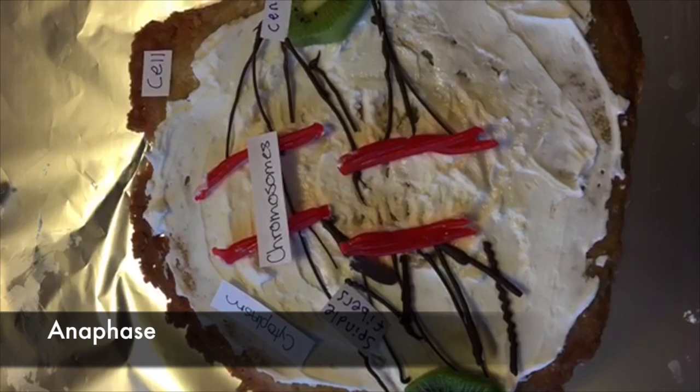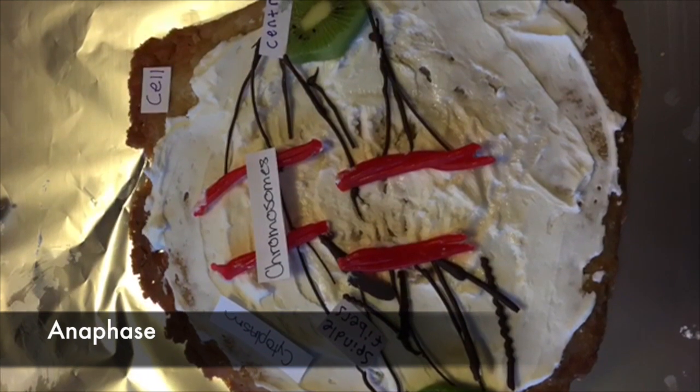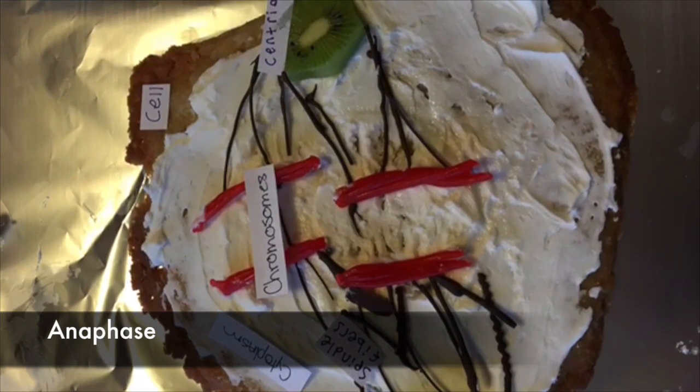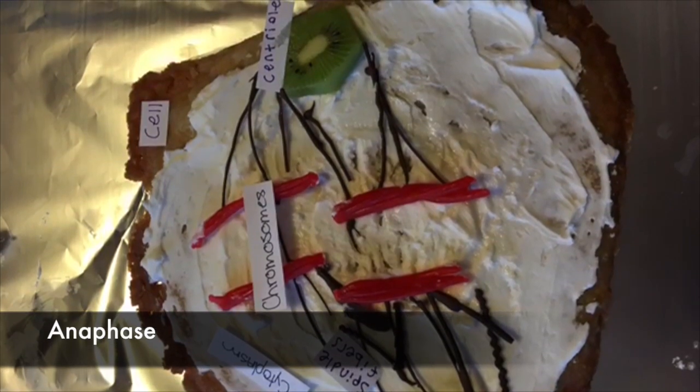Now we are at anaphase. This is where chromatids split at the centromere and they move to the poles. The separation into two cells is starting to become visible.